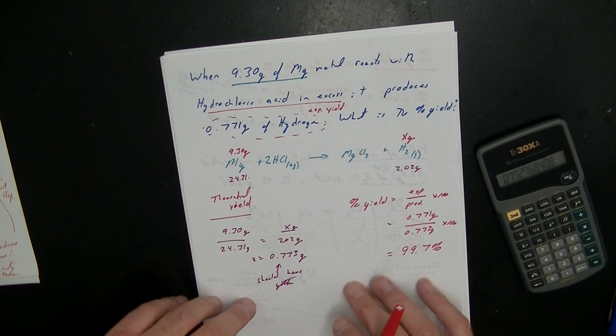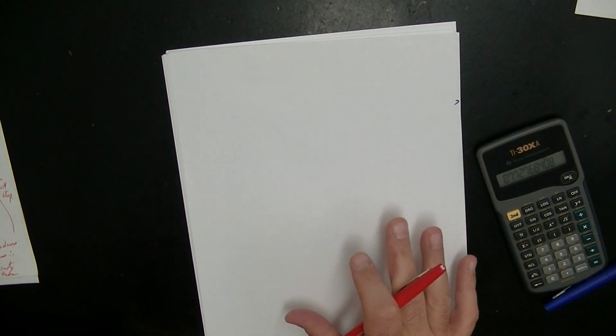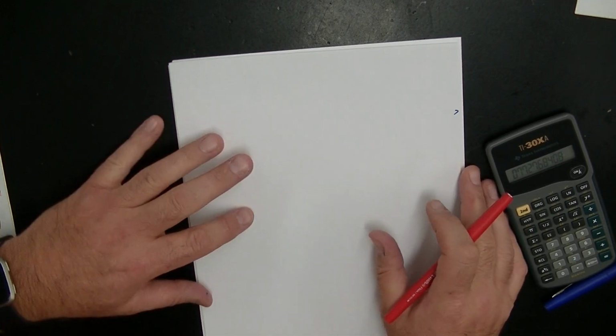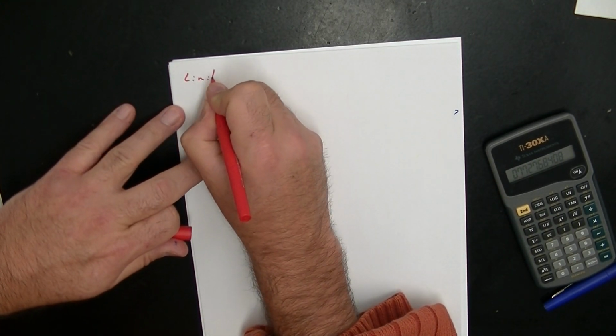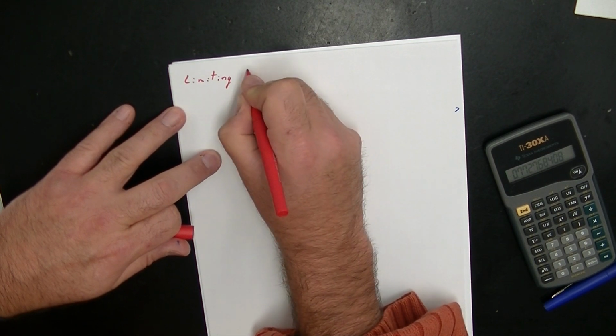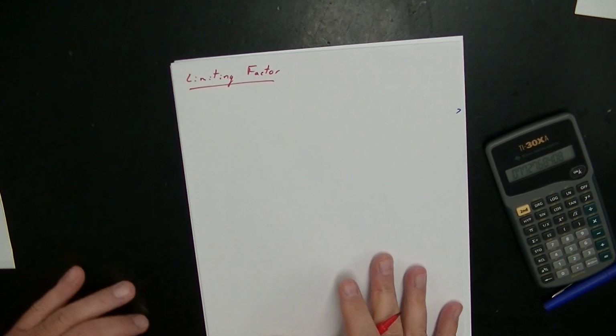Okay. The next thing we're going to talk about is doing the same sort of thing, again using stoichiometry. And this is called limiting factor.